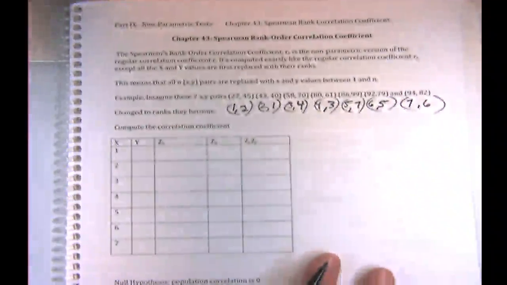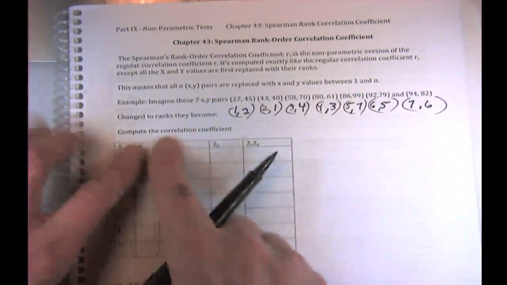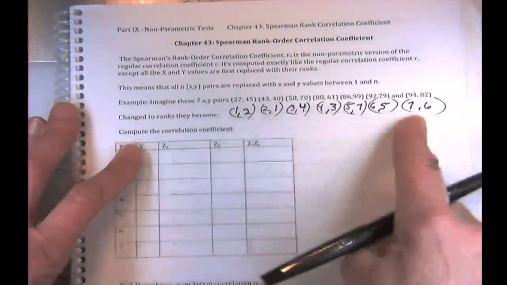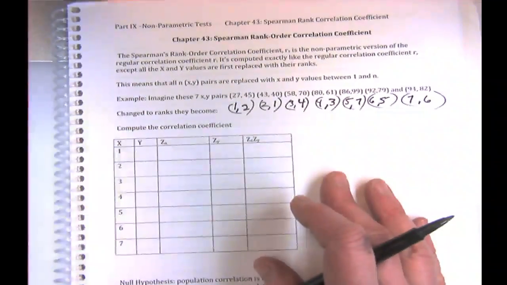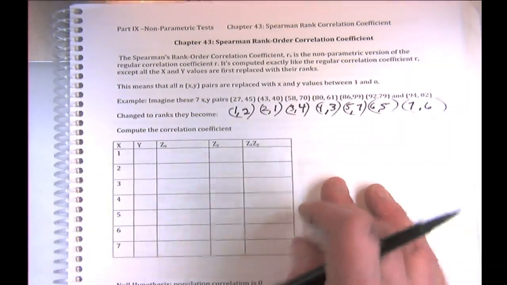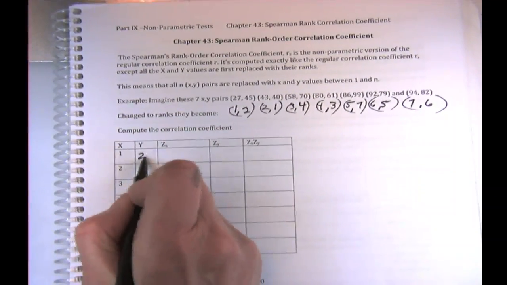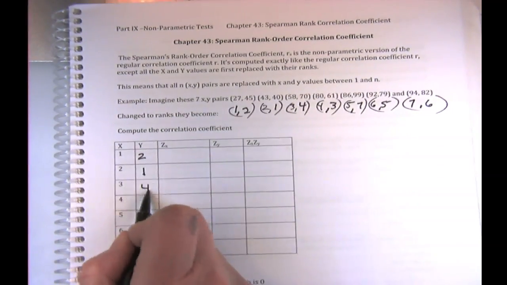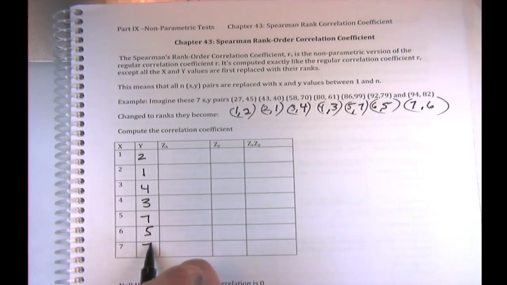So there we go. And now, I don't even know if you want me to do this, but if you would like to see the correlation coefficient computed between these 7 numbers, it's very easy. Maybe it's good practice because those of you who weren't in Stat 100 might forget how to do this. So here's your x values, and the first pair is 1, 2, 2, 1, 3, 4, 4, 3, 5, 7, 6, 5, and 7, 6.